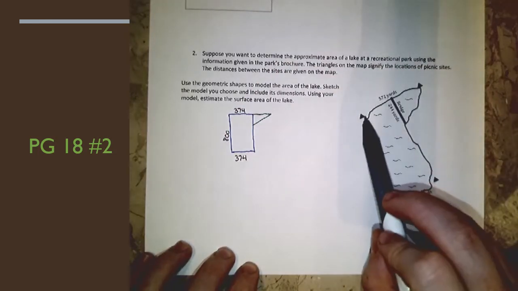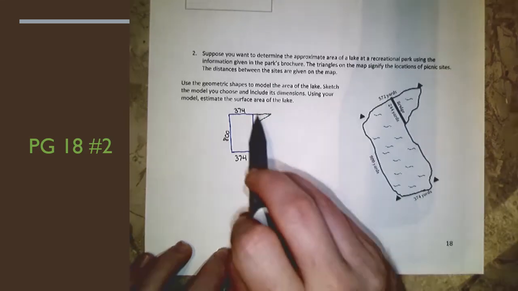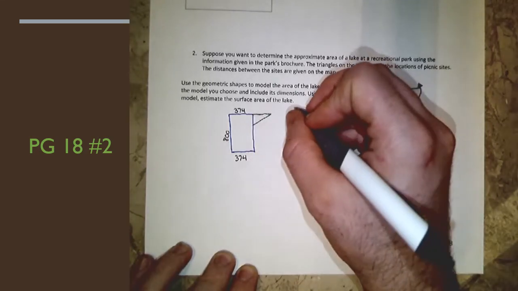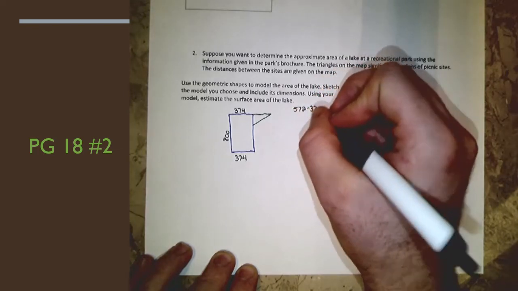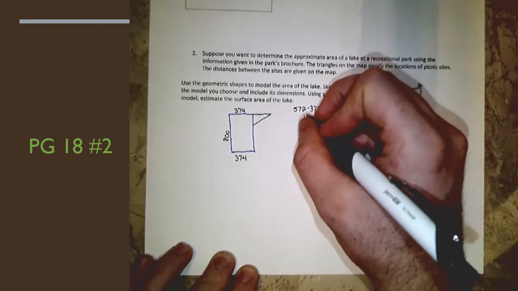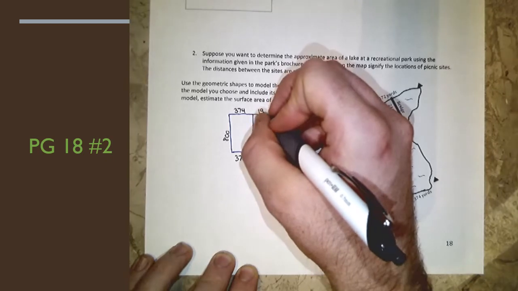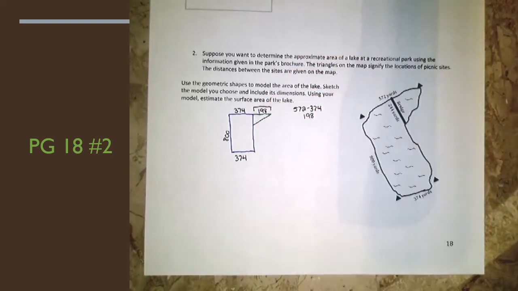Now, on this part, they tell me the full length from here to here is 572. So if I'm going to want to find the height of this triangle, what I want to do is 572 minus 374. So I'm subtracting it from that, and I get 198. So the height of this part would be 198.